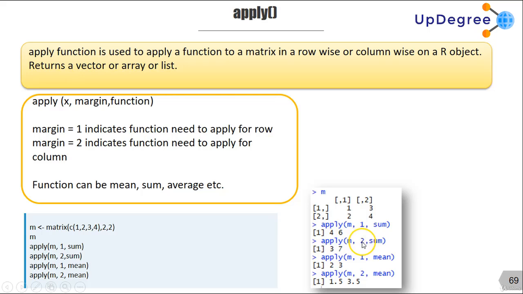But if you change the second argument to 2, which is column wise, then 1 plus 2 is 3, and 3 plus 4 is 7. Similarly, if you want the mean instead of the sum, row wise, the mean of 1 and 3 is 2 and the mean of 2 and 4 is 3. Similarly, you can get the result column wise as well.